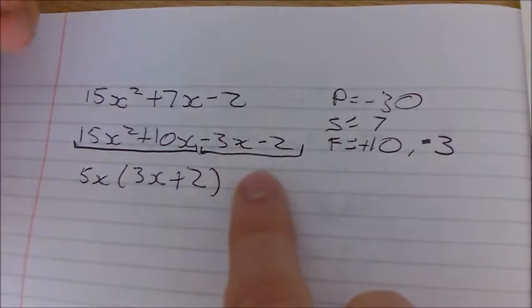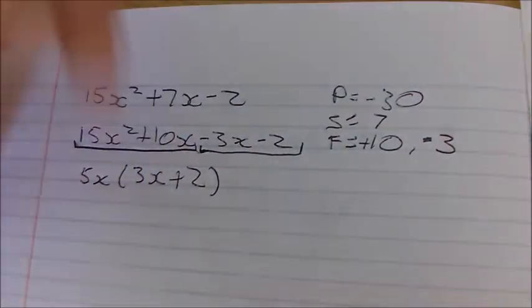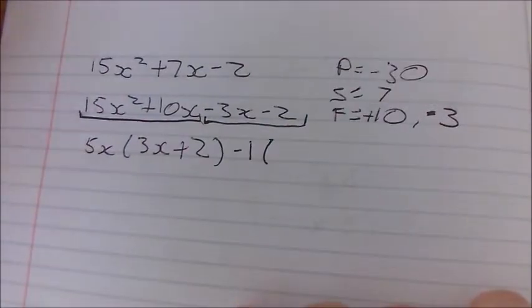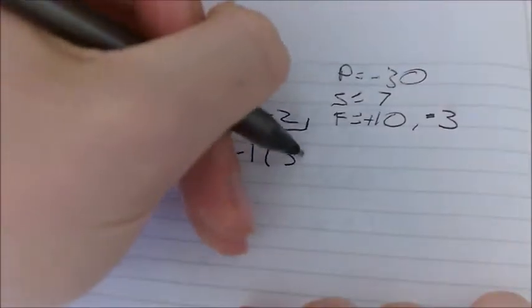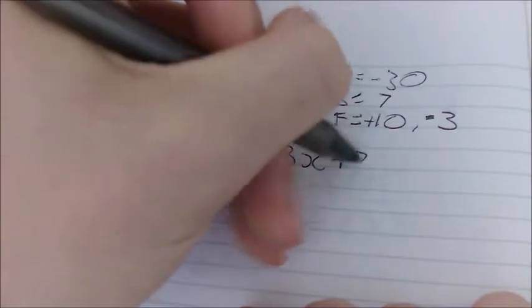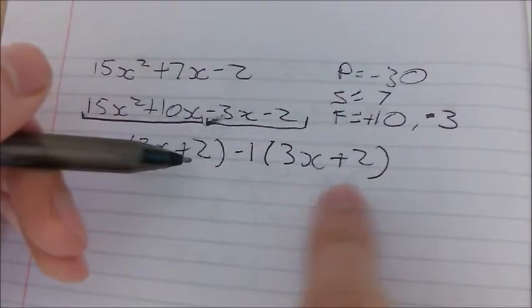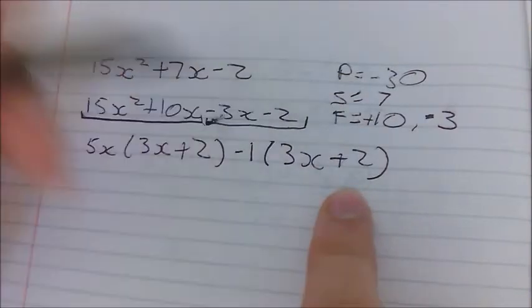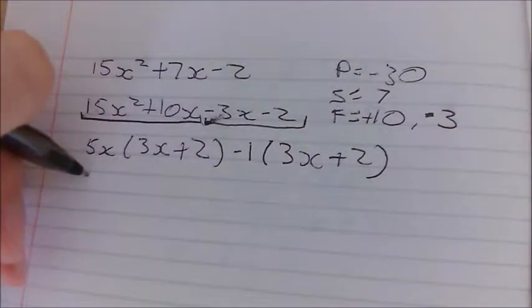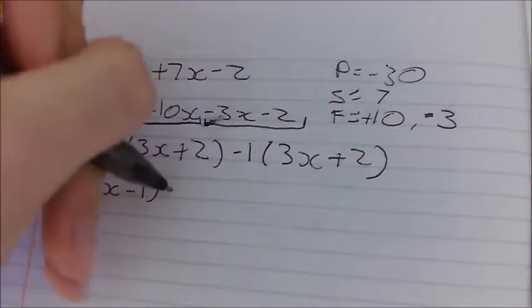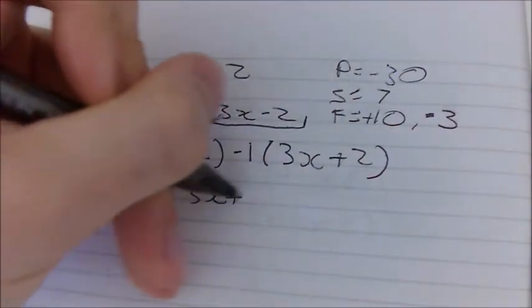And then if we factorize minus 3x minus 2, we're going to have minus 1. And then it's going to have to be 3x plus 2, because minus 1 times 3x is minus 3x, and minus 1 times plus 2 is minus 2. So that's done.